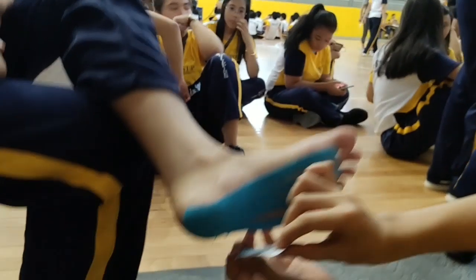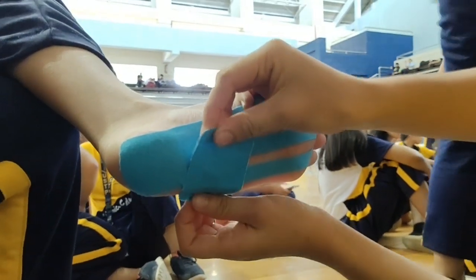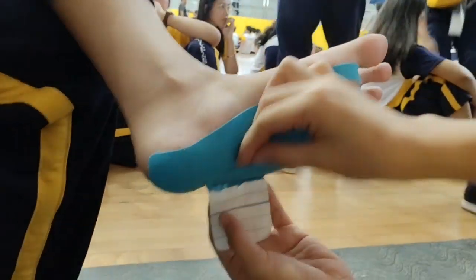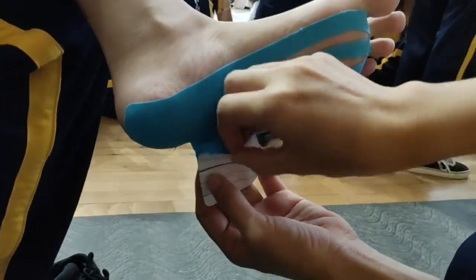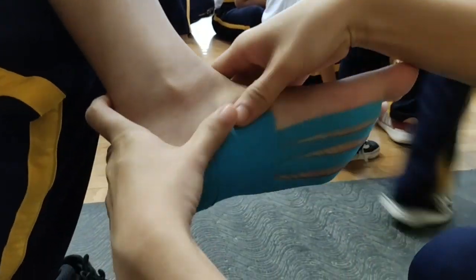And the next step is applying the I-shaped tape. We apply the I-shaped tape from the side of the foot, the base of your foot, and then extend it to the arch of your foot.